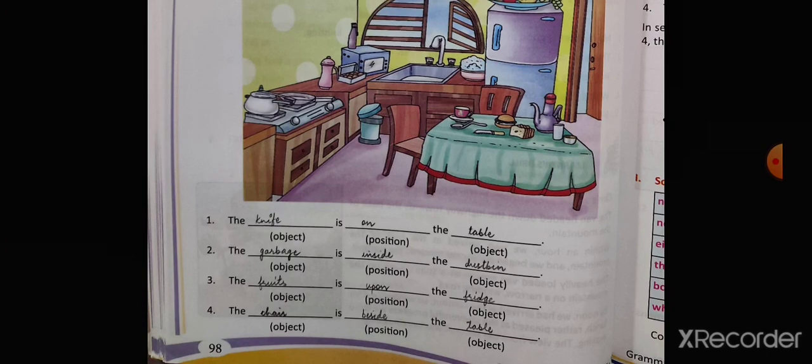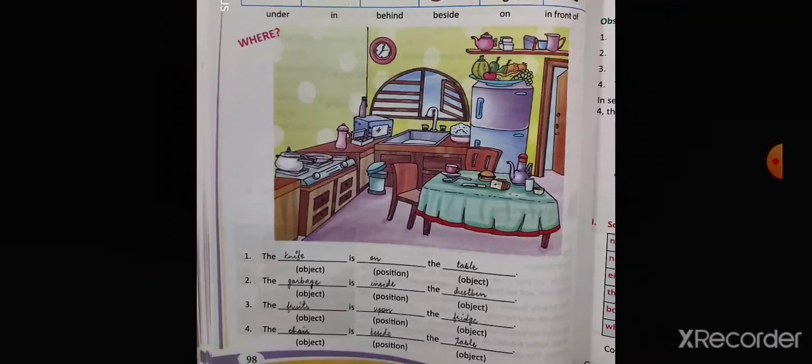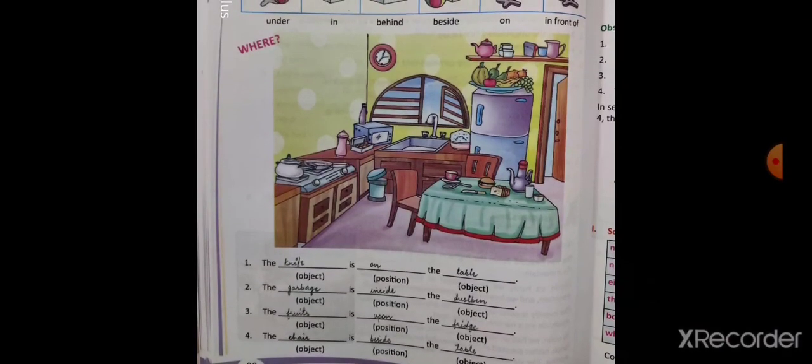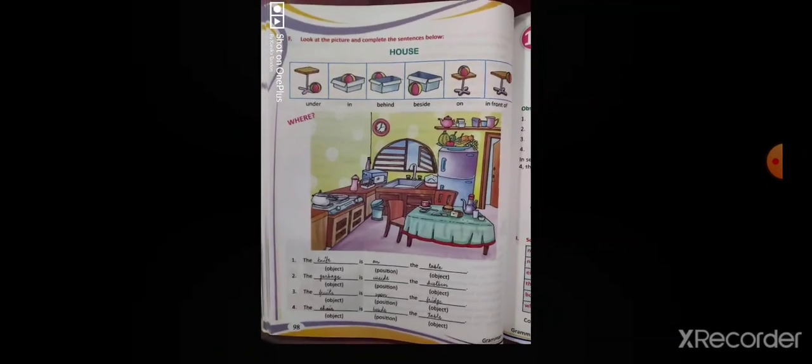You can write it on your own, like I have used the knife. You can use the jug. You can use any other object present in the picture. With this, the chapter is over.